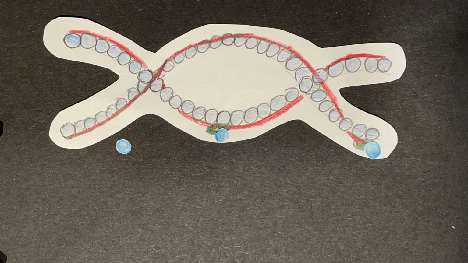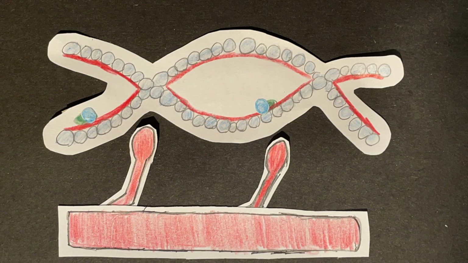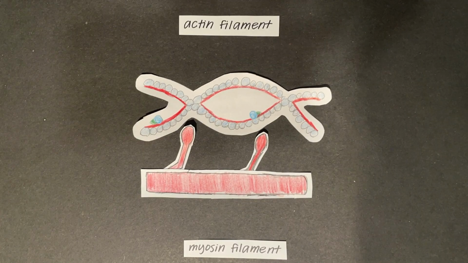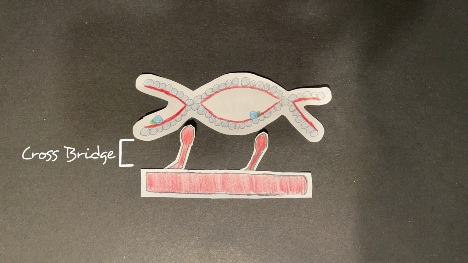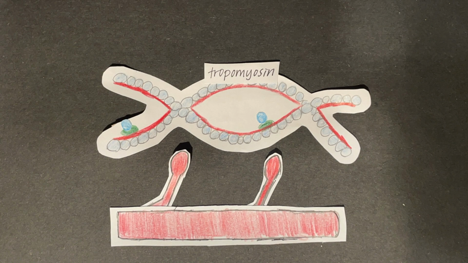The released calcium ions then bind to troponin, causing the tropomyosin to move away from the actin binding sites. This allows the myosin heads on the myosin filament to bind to the actin filament. The connection between these two is the cross bridge. To recap, the green is the troponin and the red is the tropomyosin.